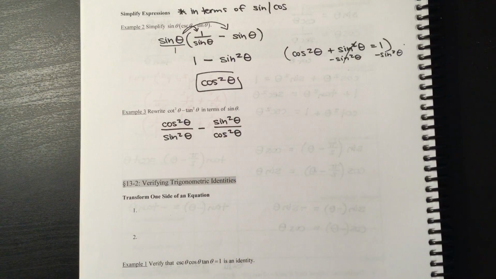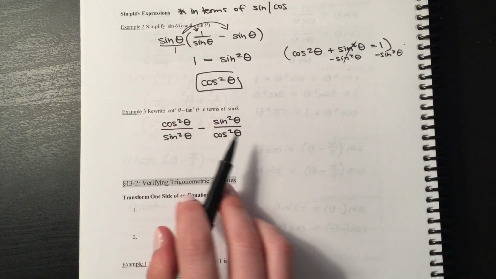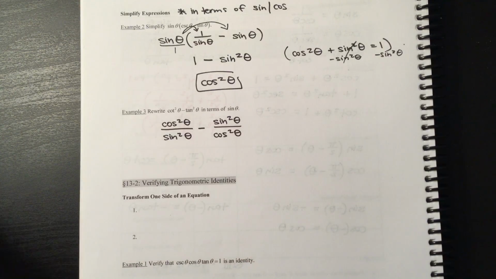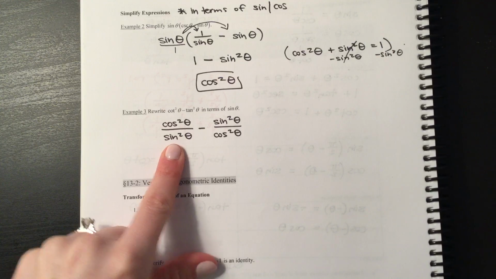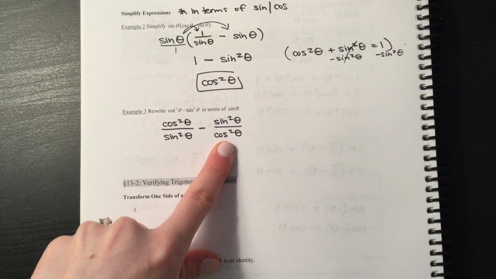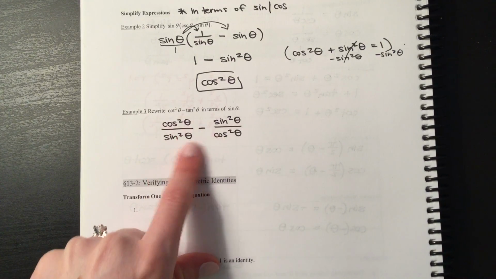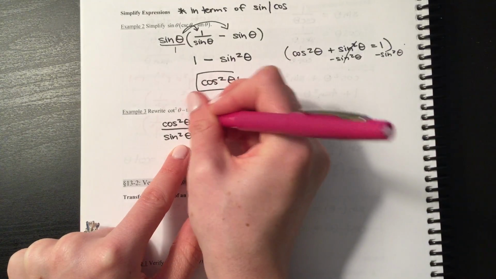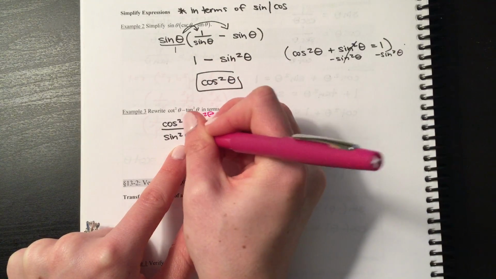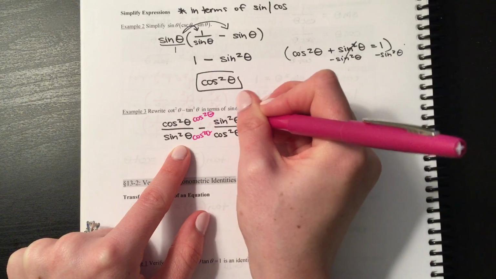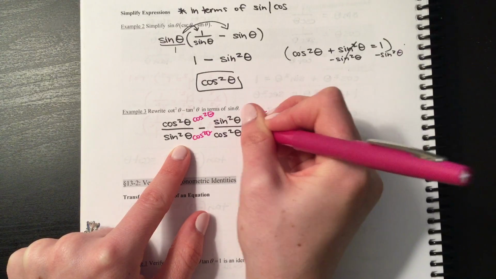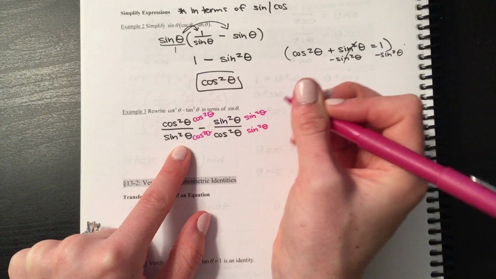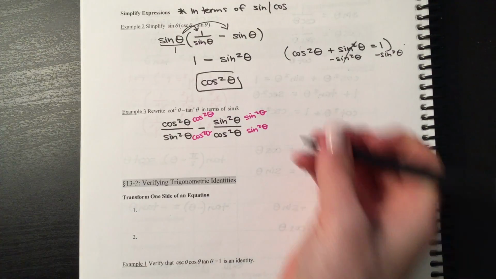Okay, so these ones are a little bit weird. These ones we're subtracting, but we don't have a common denominator. So what we're going to do is we're going to get a common denominator. So this one has sine squared, this one has cosine squared. So our LCD would be cosine squared sine squared. So I'm going to multiply this top and bottom by cosine squared over cosine squared. Multiply this one by sine squared over sine squared.